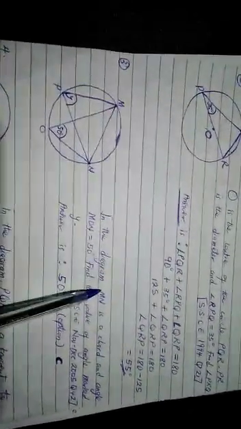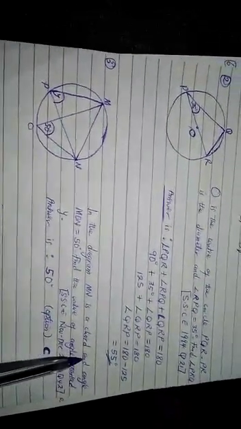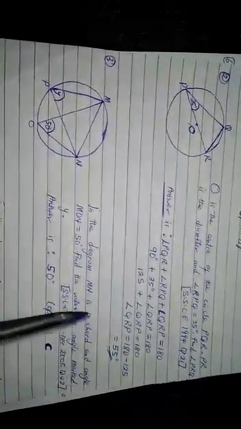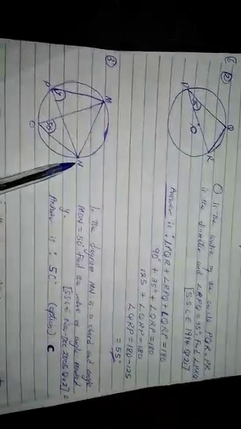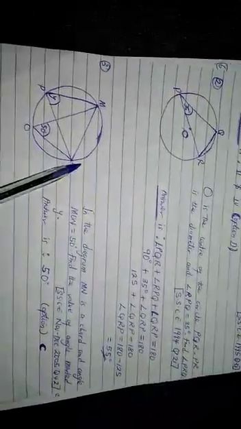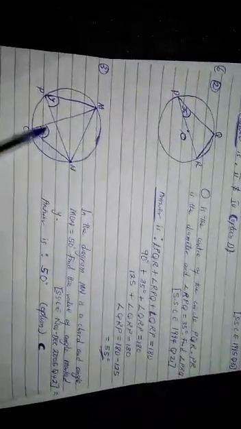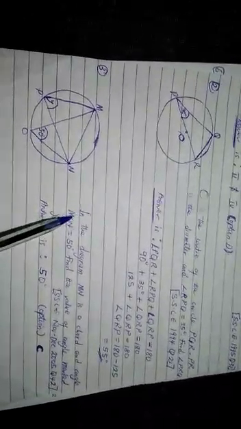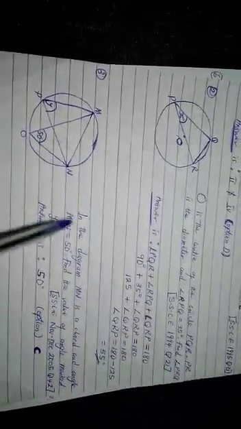In the diagram, MN is a chord and angle MON. So MN is the chord and angle MON. Always the middle letter is the angle that we talked about, and the ends M and N are the chords that form what?